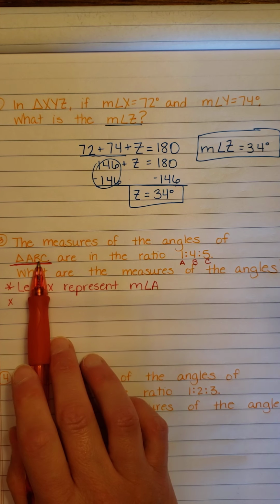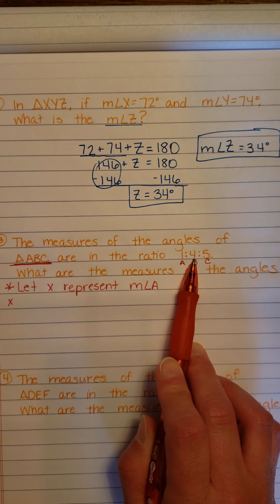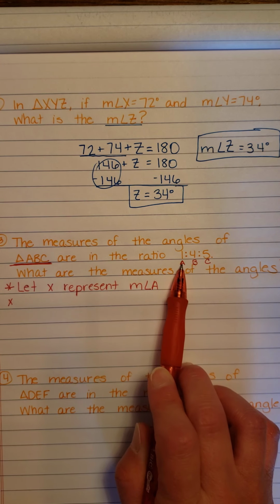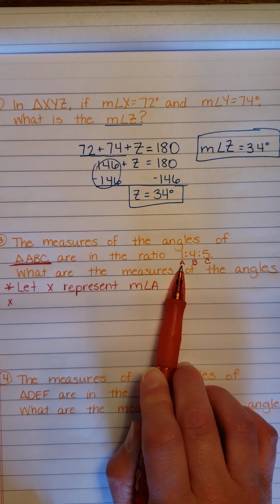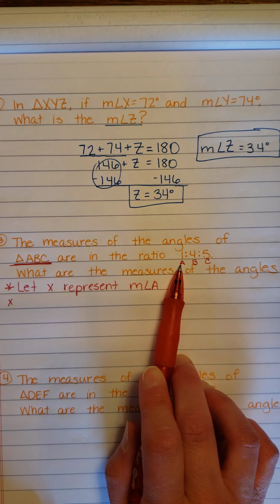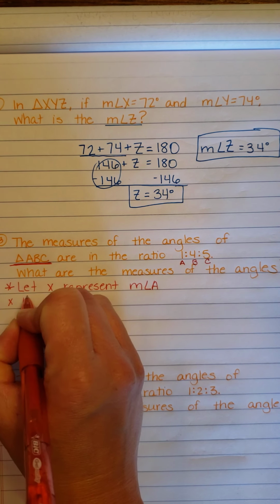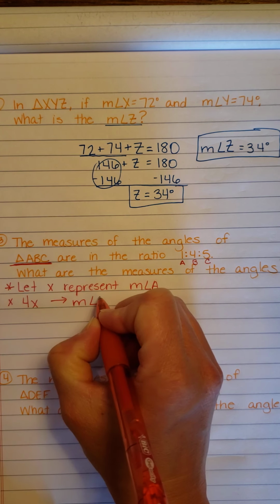All right, so now for angle B, if I look over here, I have 4, and the ratio is 1:4. So that means I have to take whatever this is and multiply it by 4. Well, since we said that we were using X to represent the measure of angle A, that means that 4X represents the measure of angle B.